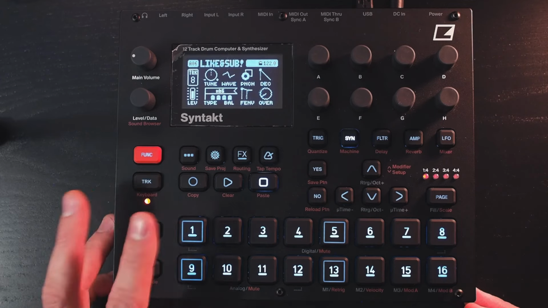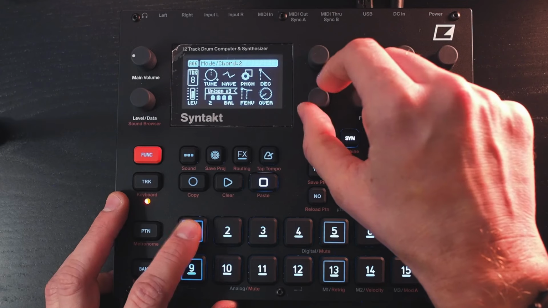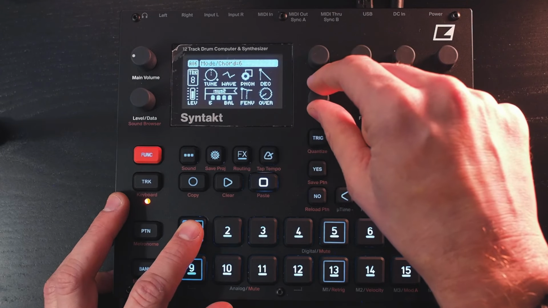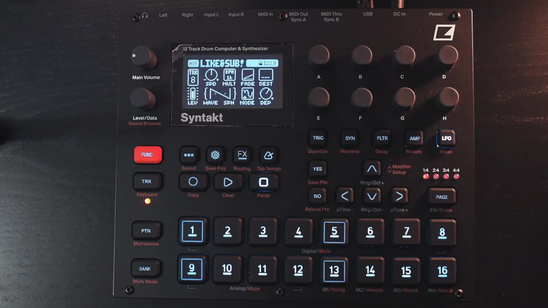So let me give you an example. I don't even know the names of these different chords, but this would be the major chord. The point here is, if you want to build harmony on the Syntakt, this is what you have to work with.